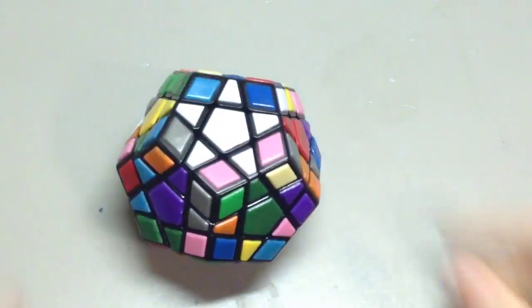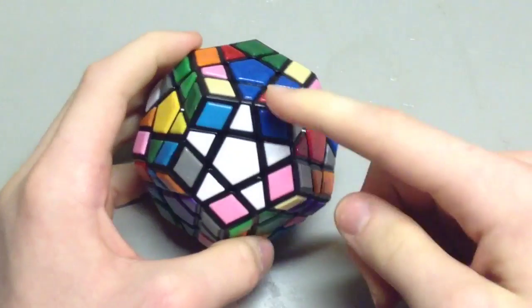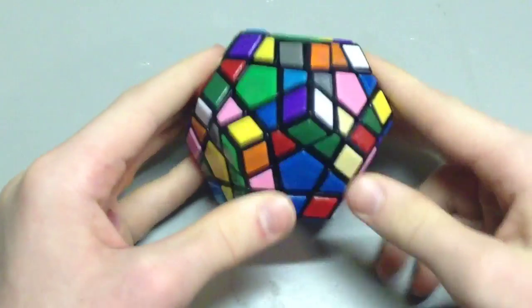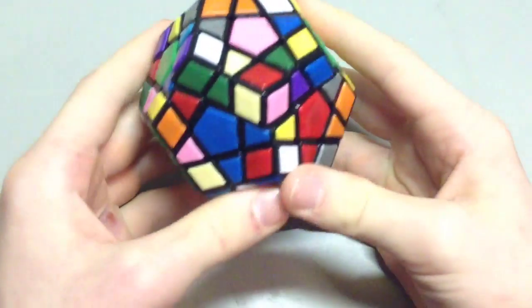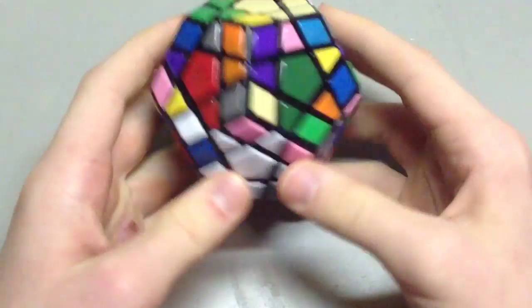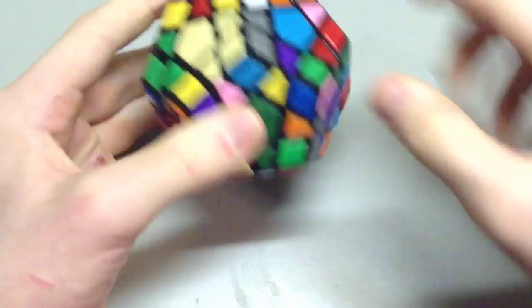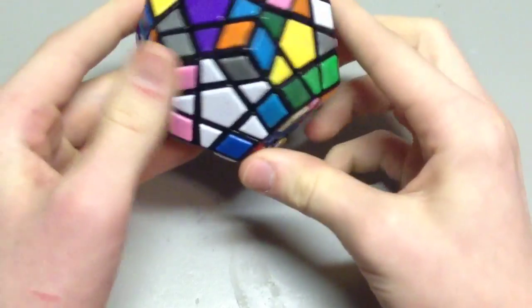So that part's done. Now, just like on 3x3, we need to get the first layer done. And again, this is going to be kind of tricky because we have a lot of layers to move around. So find a corner piece with white on it, like right here, and we need to get it down here, so we'll just move it around.